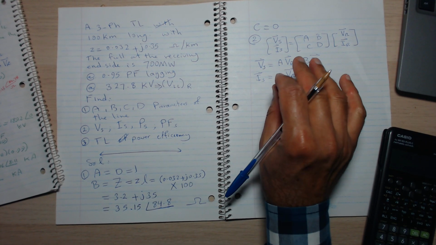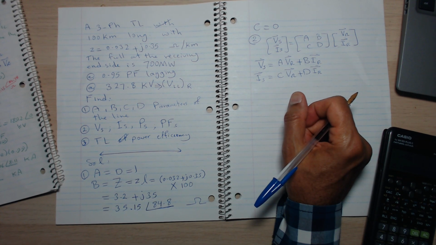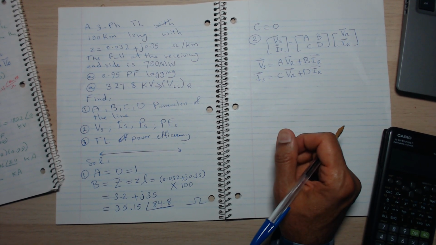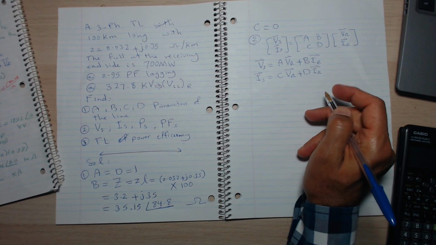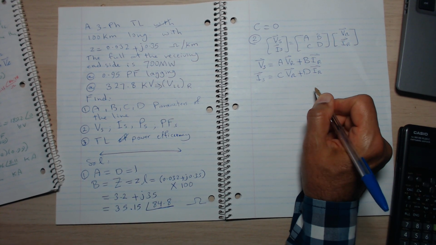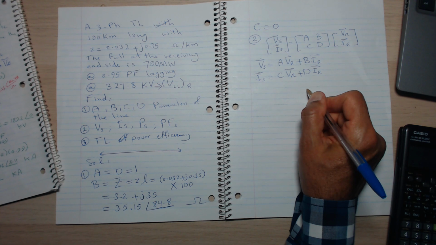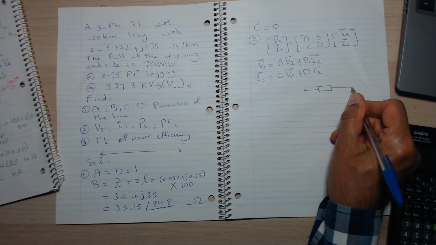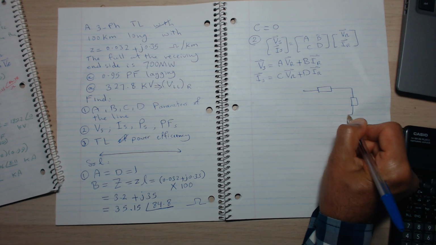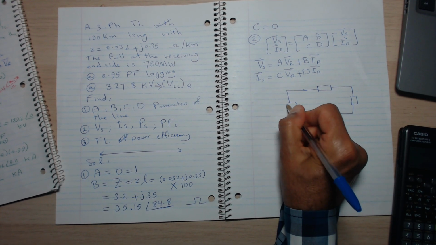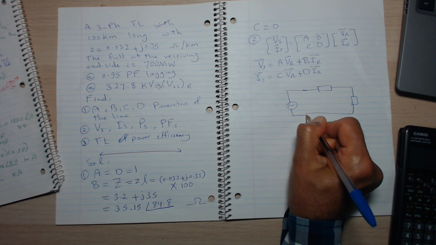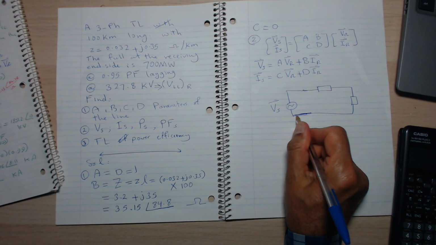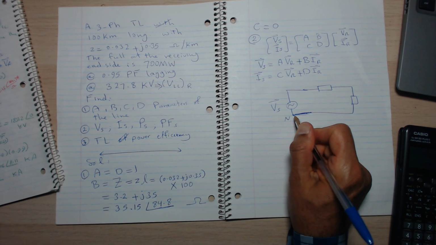So these formulas are for the equivalent single line diagram of the circuit. For the single line diagram or single line equivalent circuit, we use, this is the impedance and this is the load, and this is VS, and this is a neutral, and this is line.